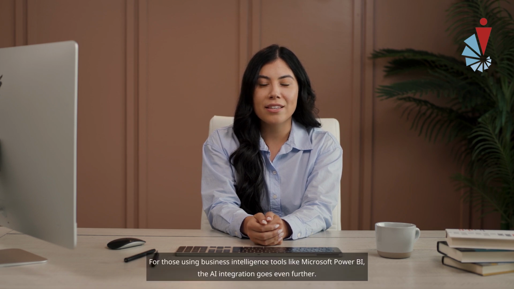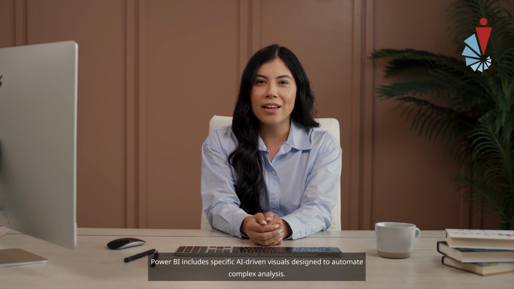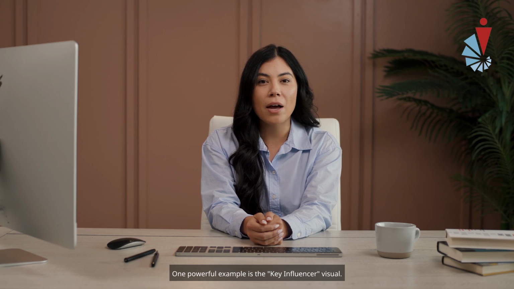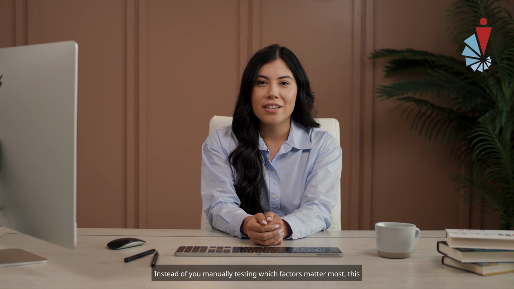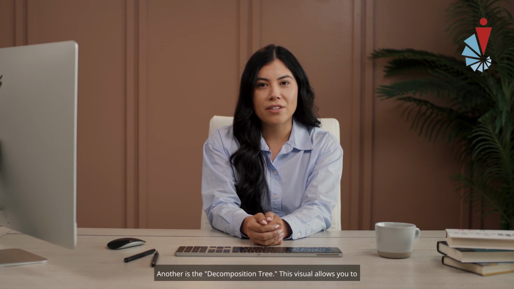For those using business intelligence tools like Microsoft Power BI, the AI integration goes even further. Power BI includes specific AI-driven visuals designed to automate complex analysis. One powerful example is the key influencer visual. Instead of you manually testing which factors matter most, this visual automatically analyzes your data to explain what is driving a particular metric, like which regions, products, or customer segments are most influencing a change in revenue or a spike in costs.